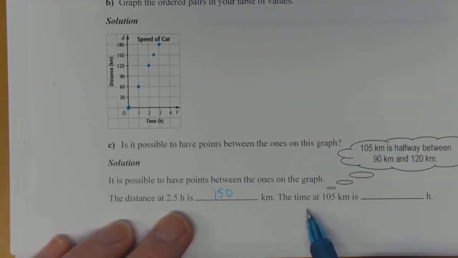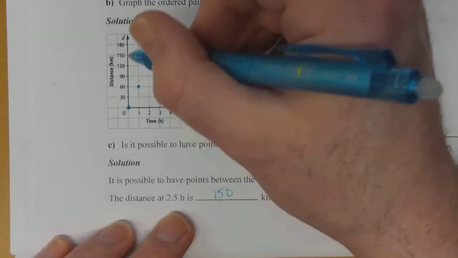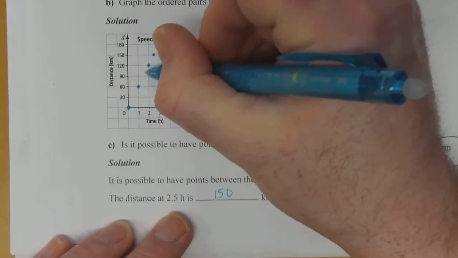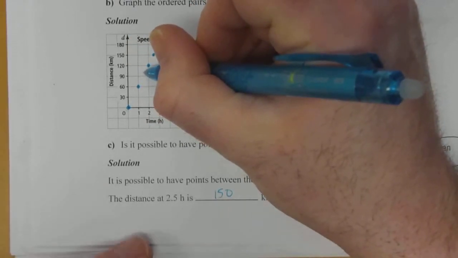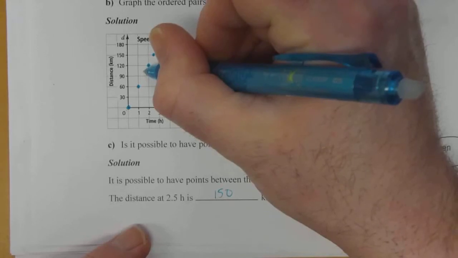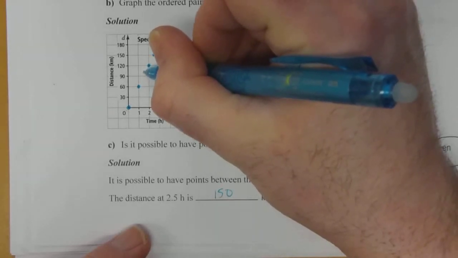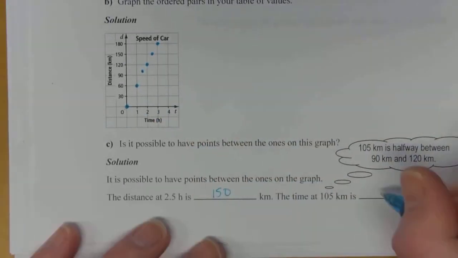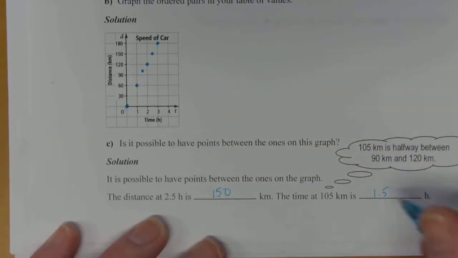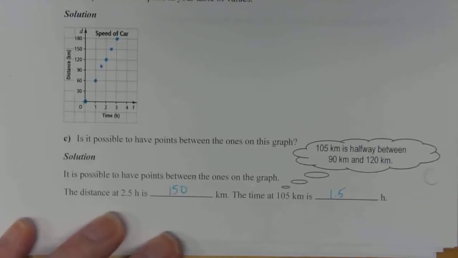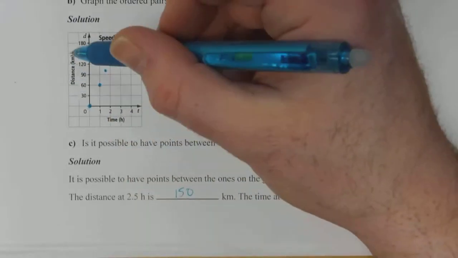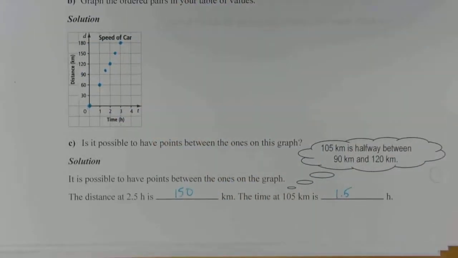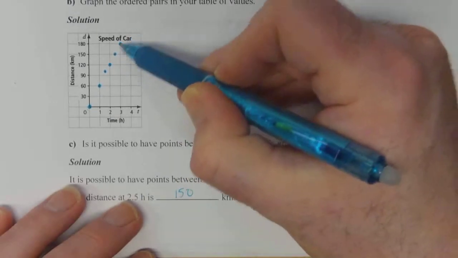So that distance is going to be 150 kilometers at 2.5 hours. You can also look backwards the other way. The time at 105 kilometers, well, 105 is right in the middle between 90 and 120. So on this line, you're going to sit about there. And so that's at about 1.5 hours. So that works. You can pick a distance and figure out how long it takes based on the graph, or you can pick a time and figure out how far you've gone, because all of the points will fall on this straight line.